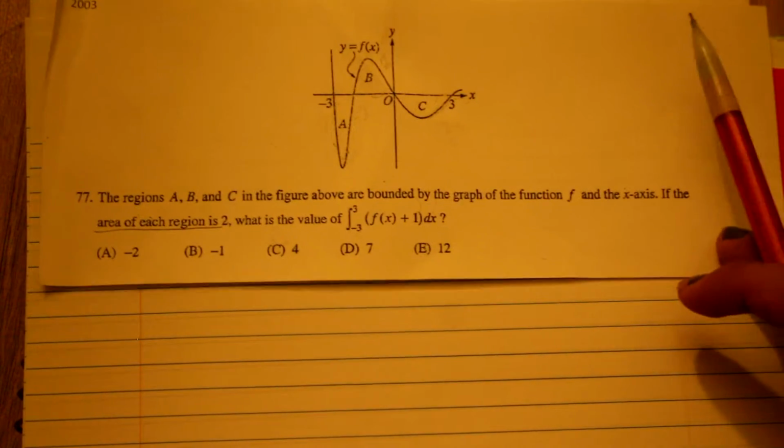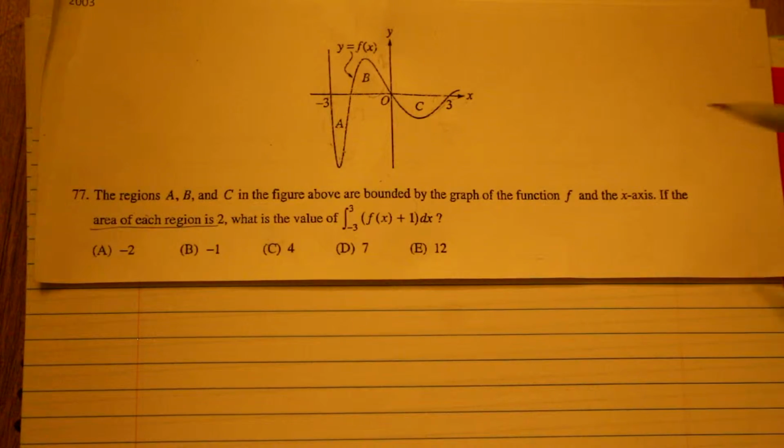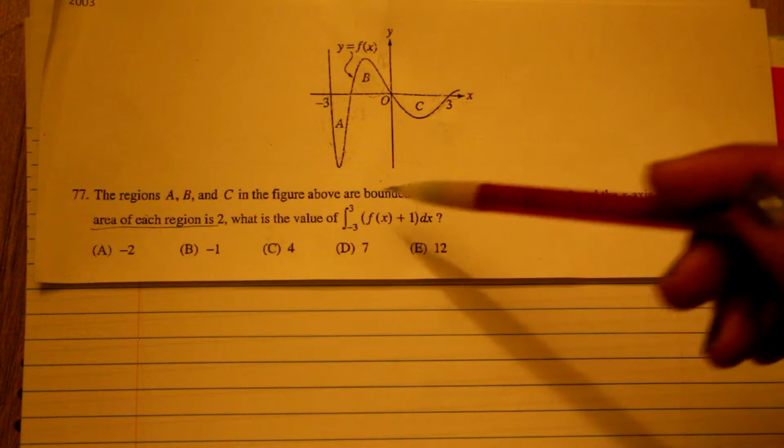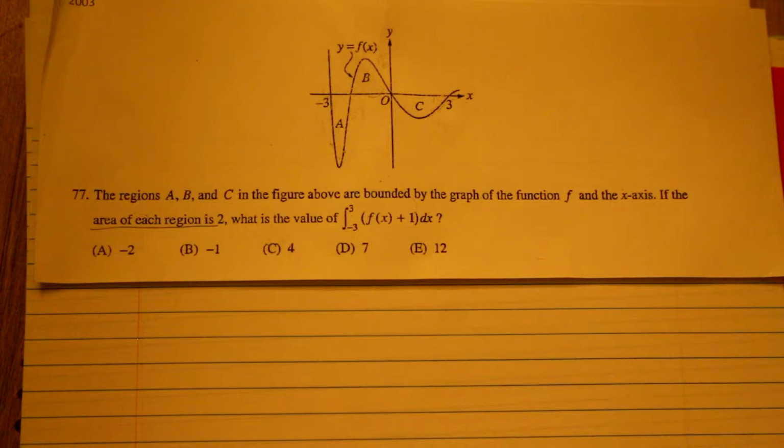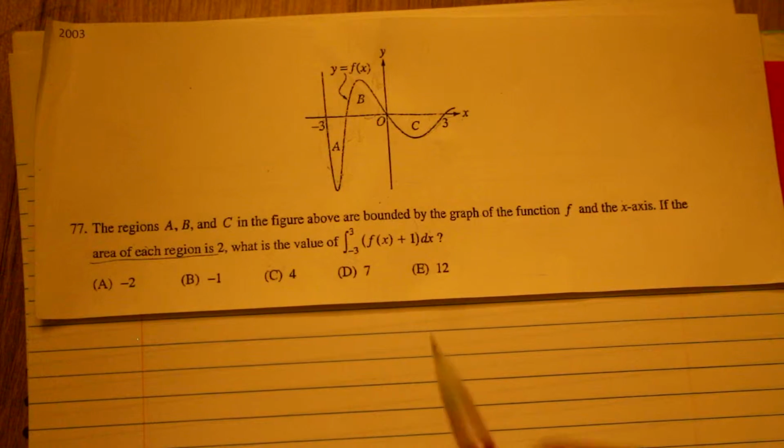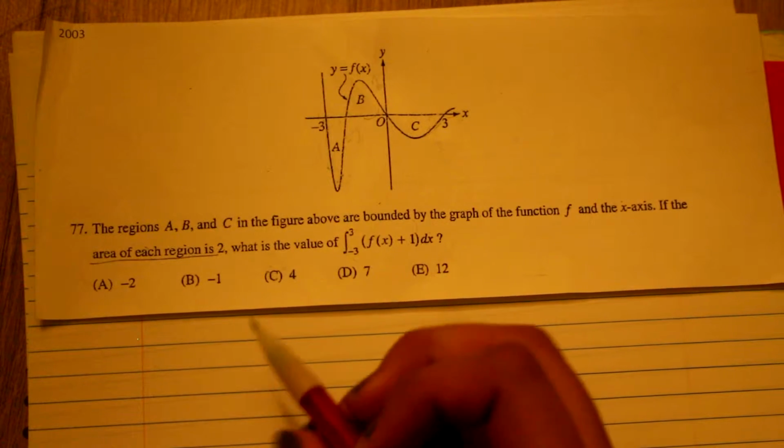When we see an integral with two functions on the inside, we could break that apart and it'll equal the same thing. So that's what we're going to do. We're going to break this integral.